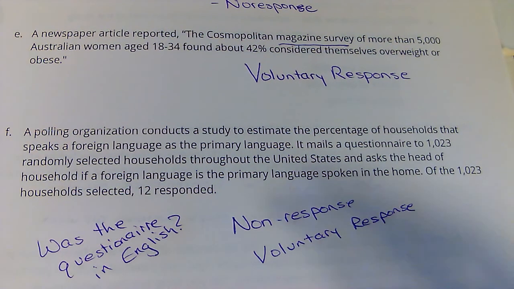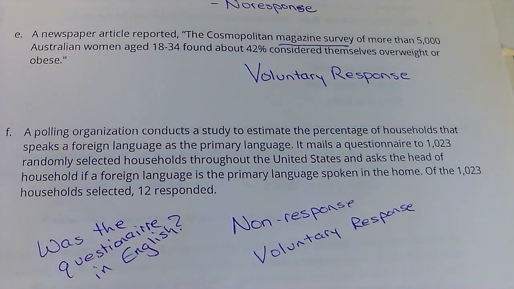So there's several things that could be done differently in each of these scenarios. I want you to think about that. If in your job, whatever your career holds, you're having to collect data, be careful how you do it. Be careful how you word your questions. Be careful how you select your sample. It will make a difference on your data.